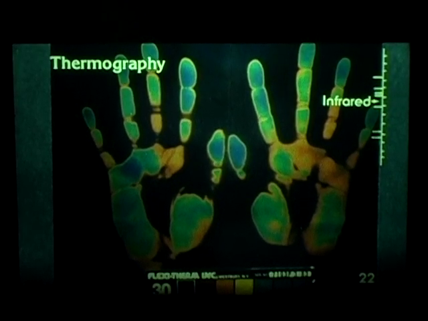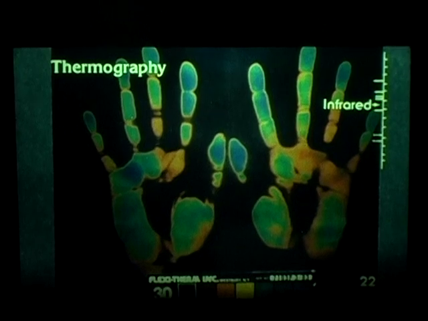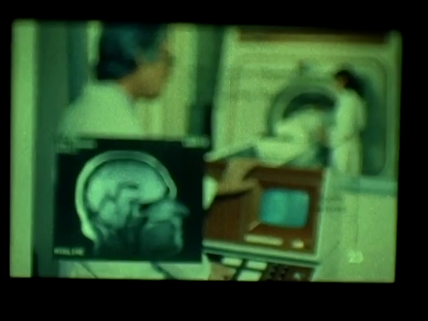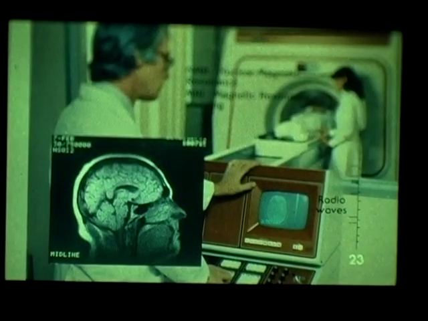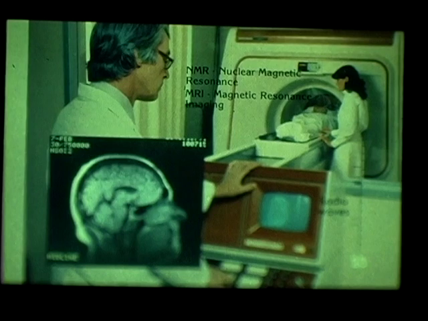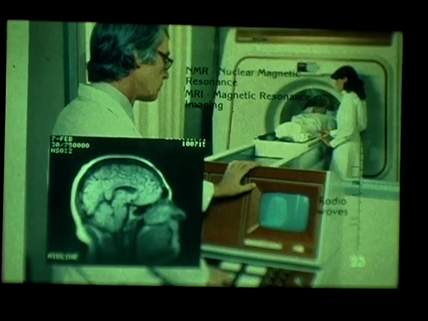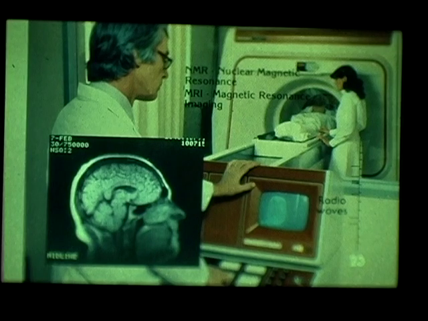Number 23. At the bottom of the electromagnetic spectrum, as shown on the lower right, radio waves are used to obtain information from within the body in NMR, nuclear magnetic resonance imaging. Also called magnetic resonance imaging, or MRI, this technique uses a large magnet to align nuclei in a patient.